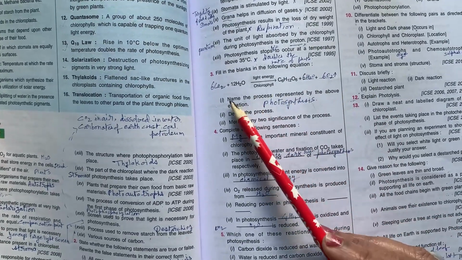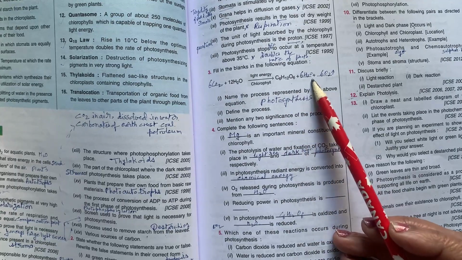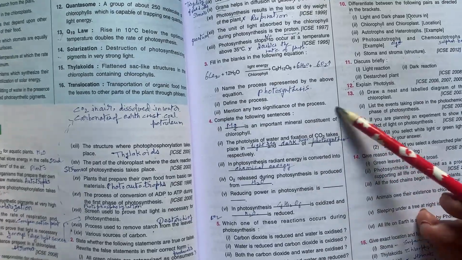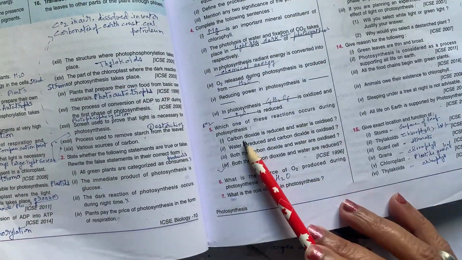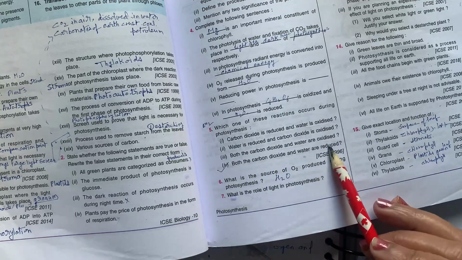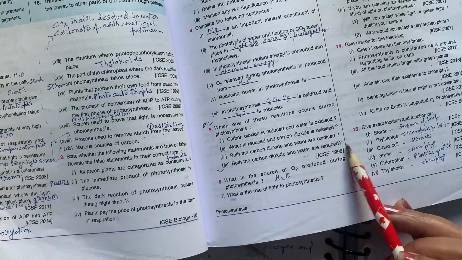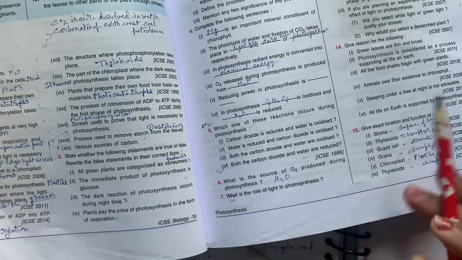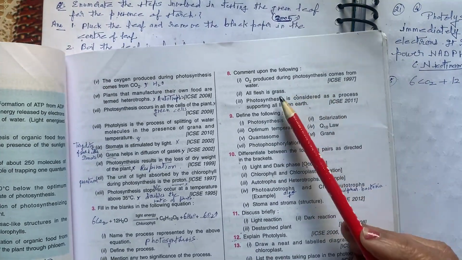Fill in the blanks. Carbon dioxide plus water, in the presence of light and chlorophyll, forms glucose, water and oxygen. Now again I am going through the board questions only. In one of the reactions, both carbon dioxide and water are reduced. What is the source of oxygen produced during photosynthesis? It is water. Oxygen produced during photosynthesis comes from water.